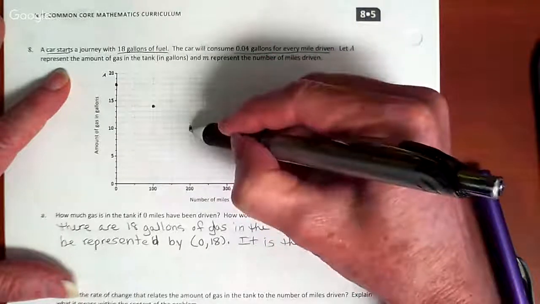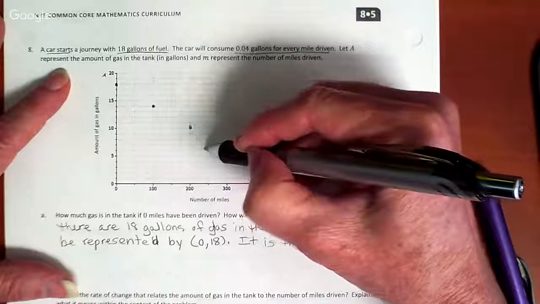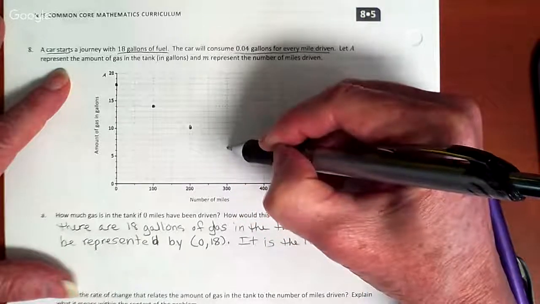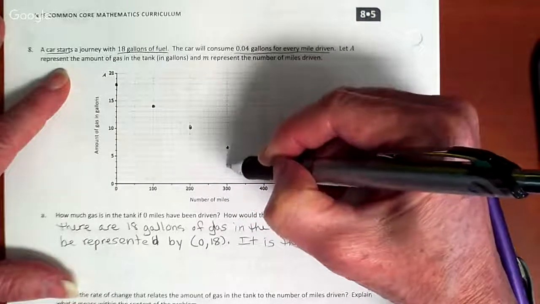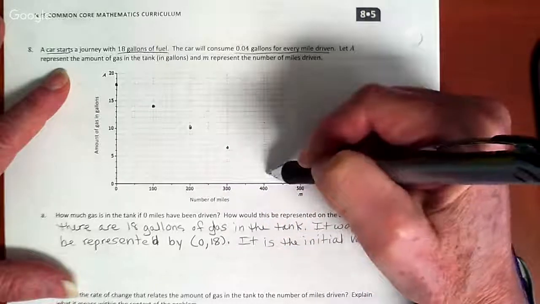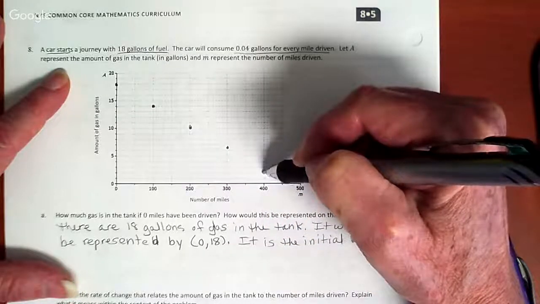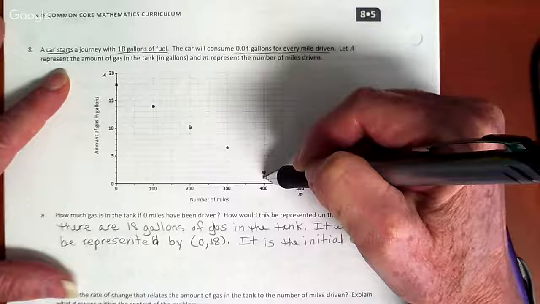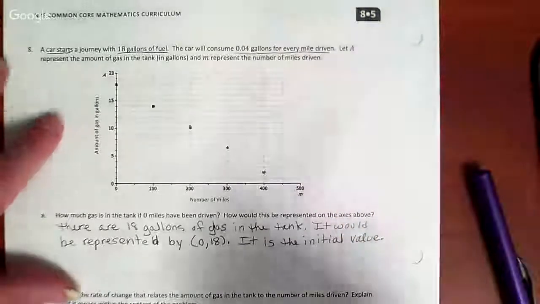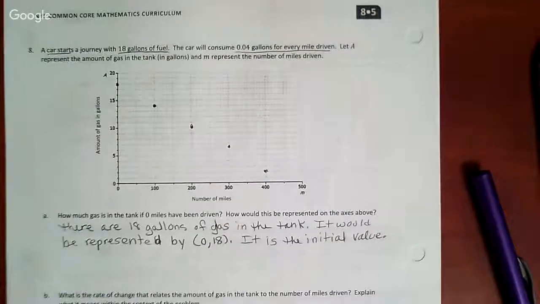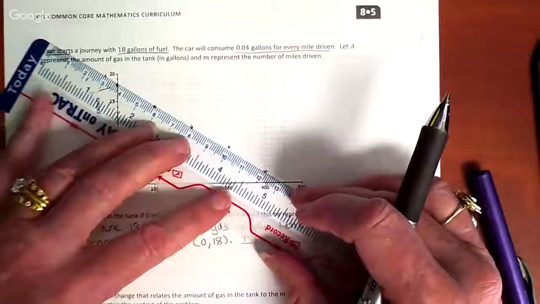Let me do that again. And I'm going to graph that line.